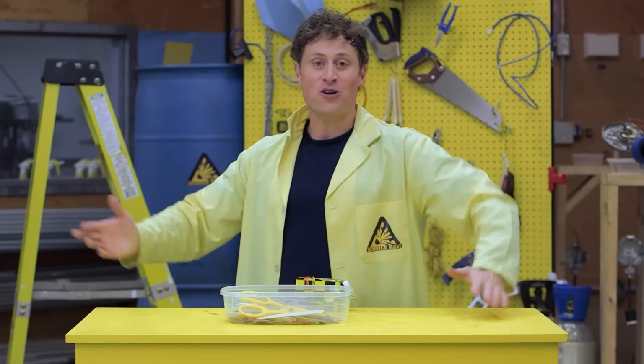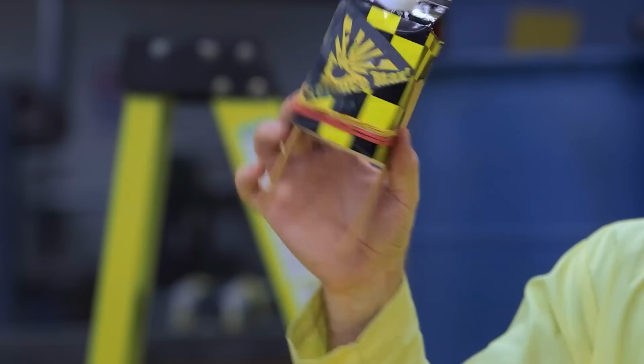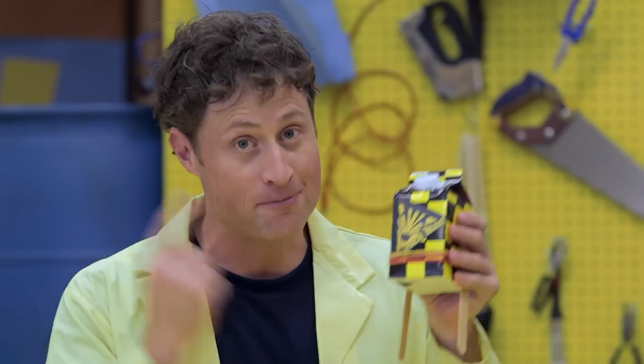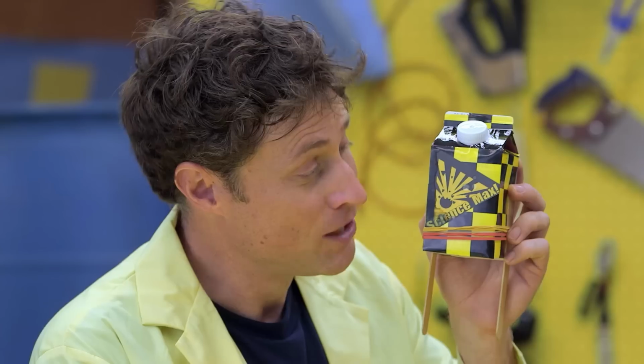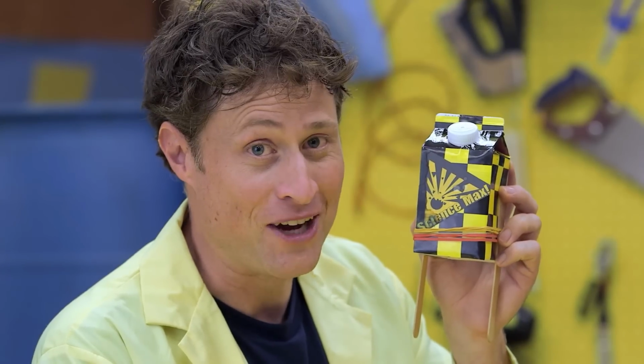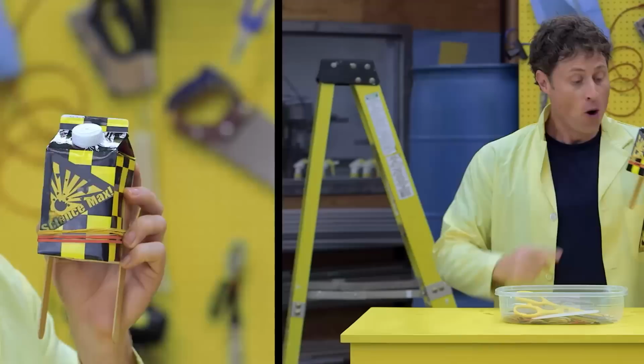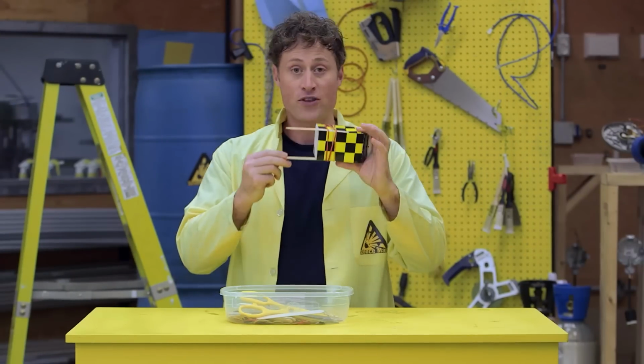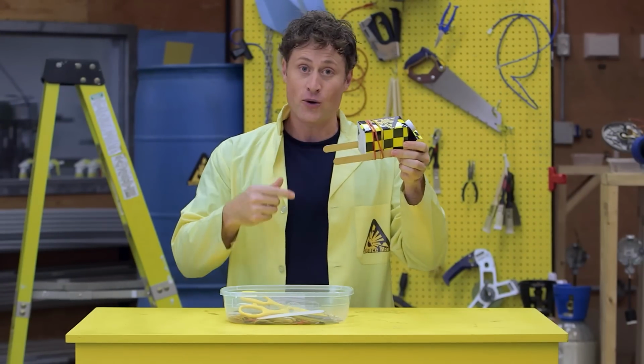Here's another fun way you can play with elastic force. Take a milk carton. I prefer Science Max milk because it's the creamiest. 2% cream, 100% science. Wrap some elastic bands around it with some popsicle sticks on the bottom, sort of like feet.